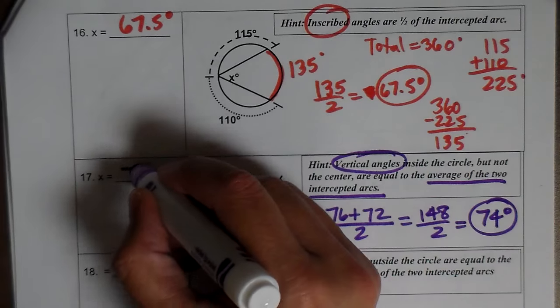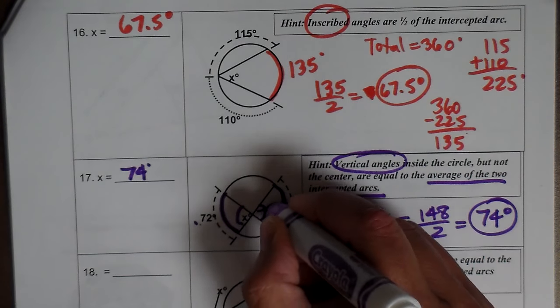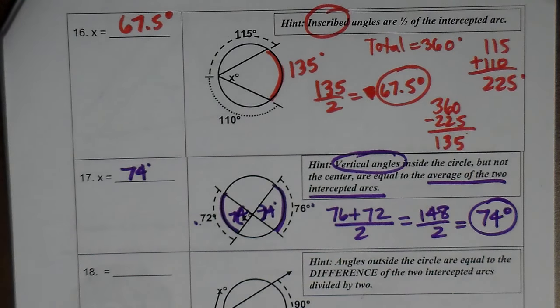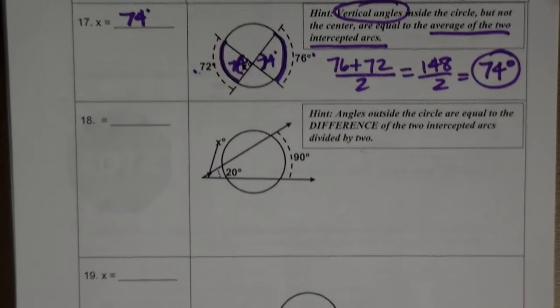So that means that x is 74 degrees. That also means that this angle would be 74. Both of them are 74. When it's not in the center, it's the average of the two arcs. Okay, let's look at the next one.